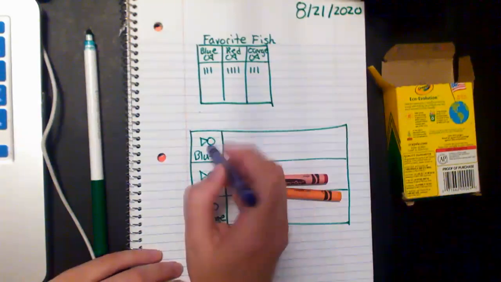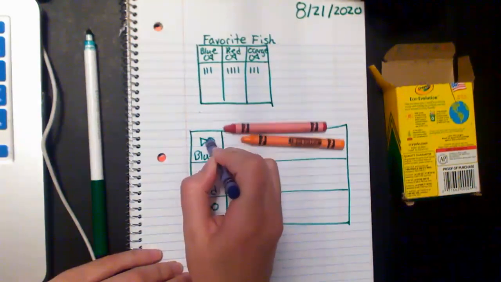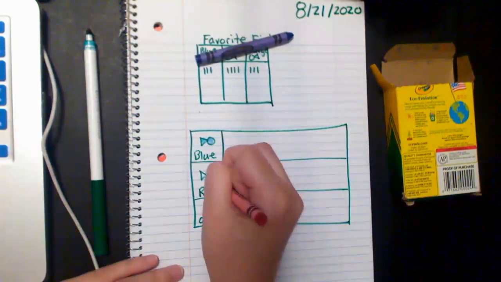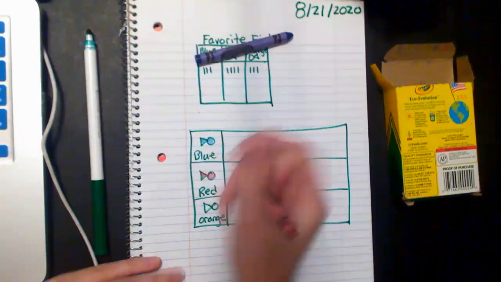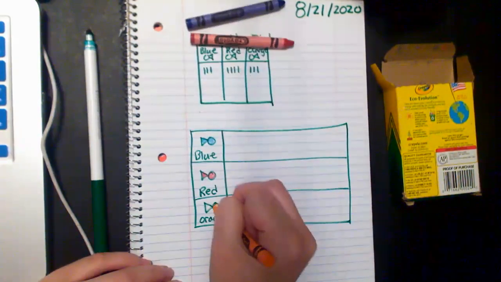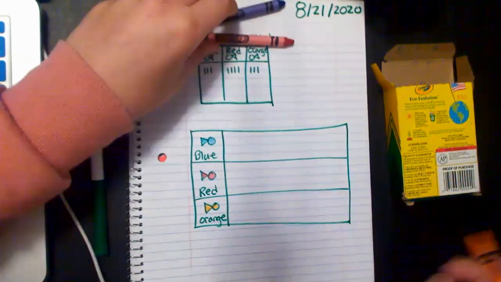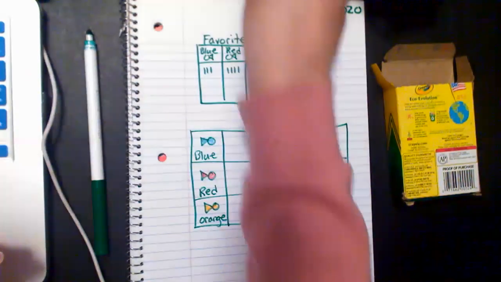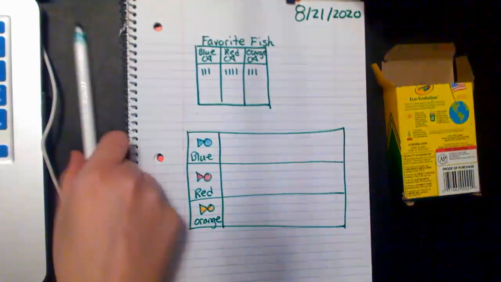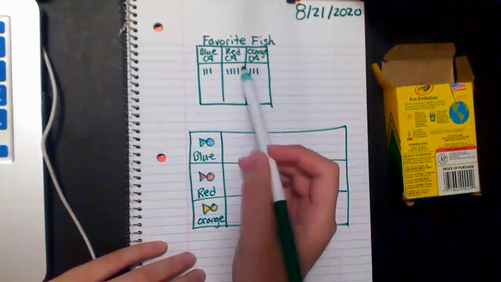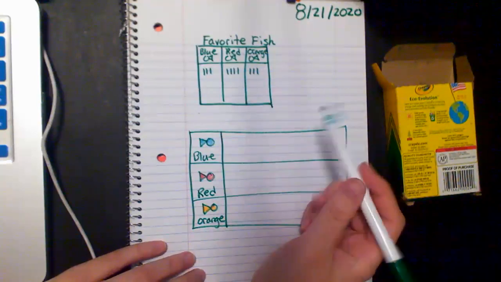So I'm going to go quickly and color in my blue fish, color in my red fish, and color in my orange fish. Okay, easy peasy lemon squeezy. So after we colored in our fish, we're now going to create our lines so that we can plug in our data from our survey.